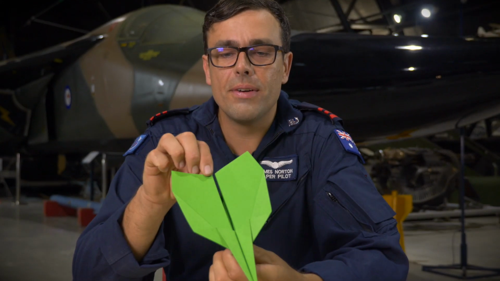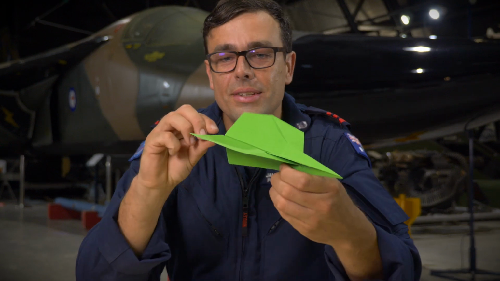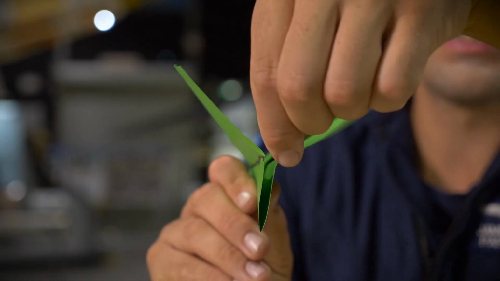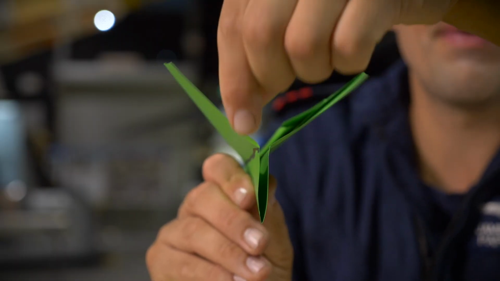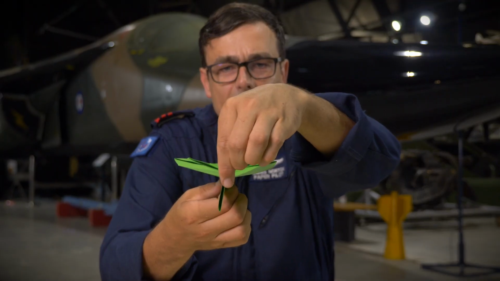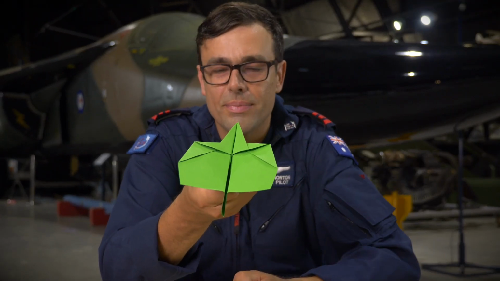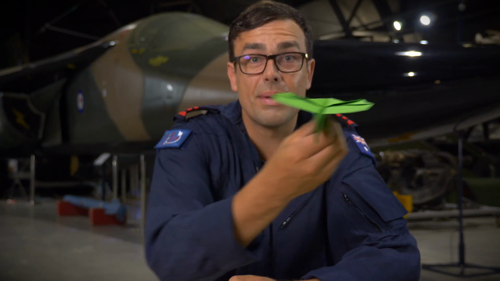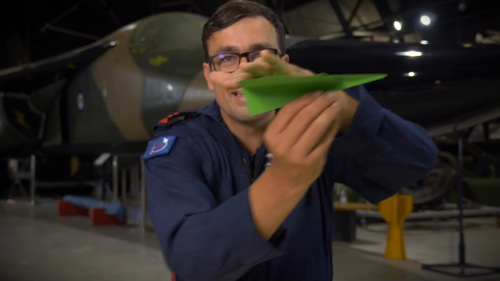So the first thing you can do if your plane is diving, you can give it a tiny pinch at the back, and I'll show you what that looks like. So if we're pinching it up, we're just doing a tiny pinch towards the center of the plane. It's ever so slight, it's almost unnoticeable. That helps the plane, it gives the plane an elevator that pushes the back down and lifts the nose up into the air.